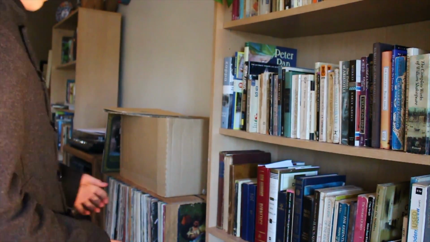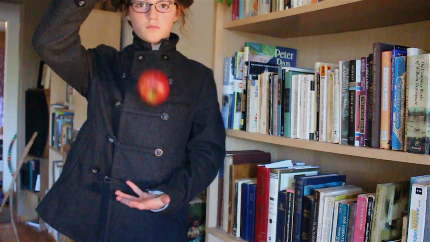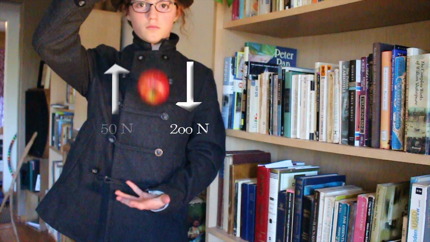Let's look at an example. In this situation, the force of gravity upon this apple is 200 newtons, which is definitely incorrect, but for this scenario, we'll just say it's 200 newtons. Air resistance force is 50 newtons, pushing upwards. Since the force of gravity is much larger, we'll subtract that 50 newtons of air resistance force from gravity's 200 newtons, giving us a net force of 150 newtons.